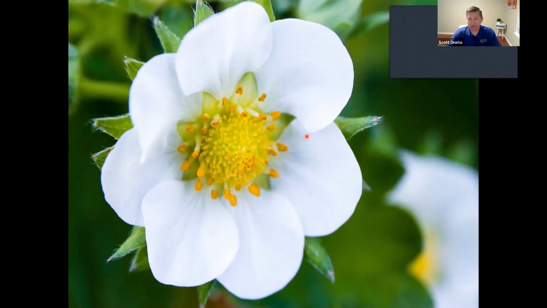If you look at a strawberry flower, of course, we know all of these parts. We know the sepals back here, we know the petals, and then we have this ring of stamens that go around the outer whorl. And then inside here, all of these little yellow things, these are all pistils. So this flower has lots and lots of stamens, lots and lots of pistils.